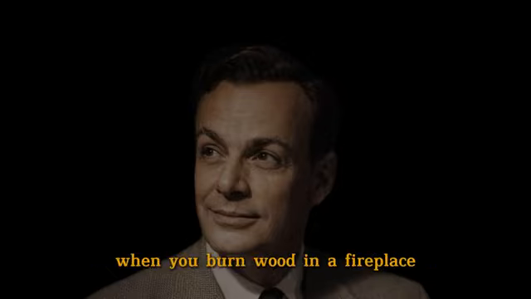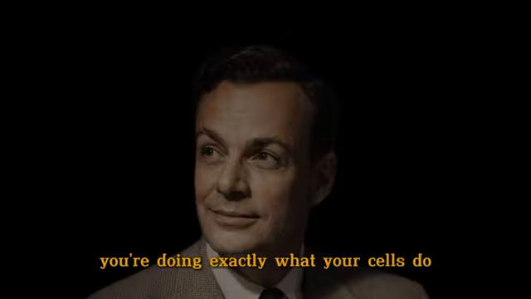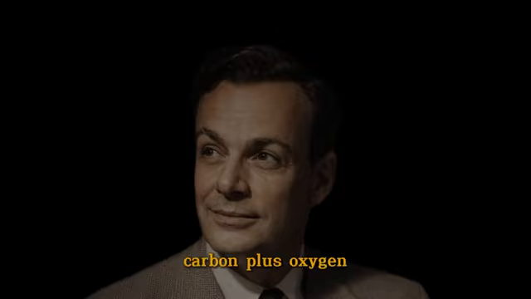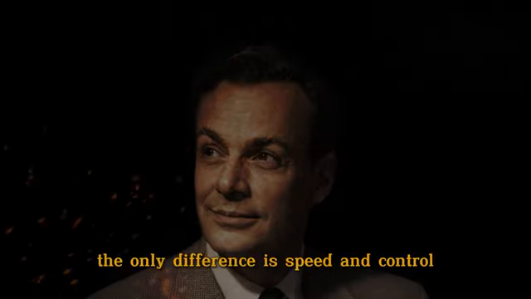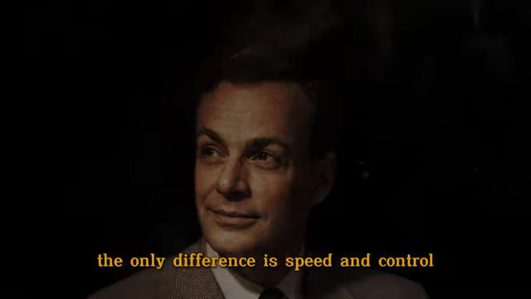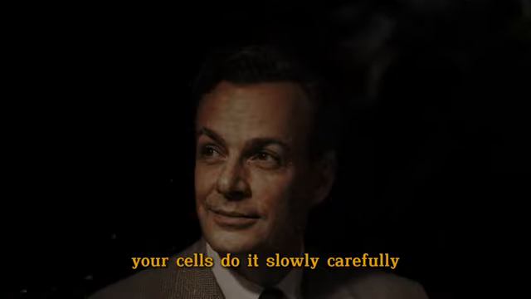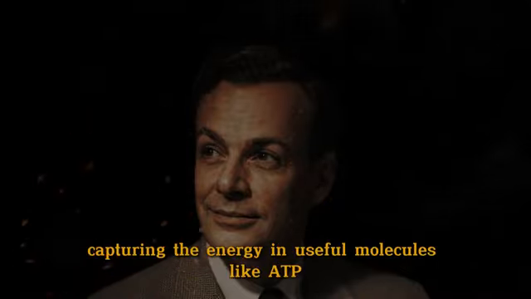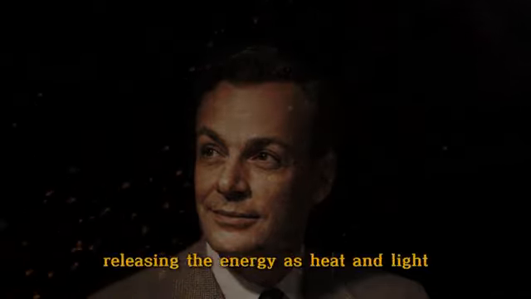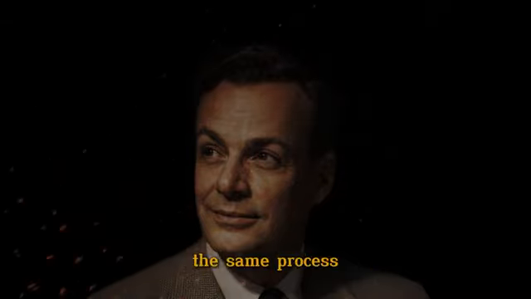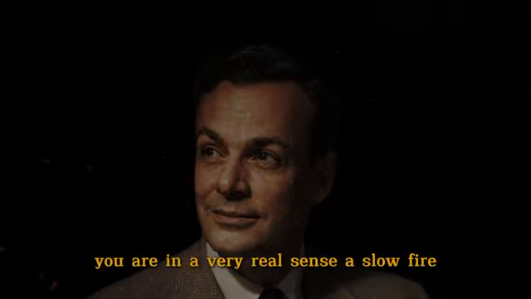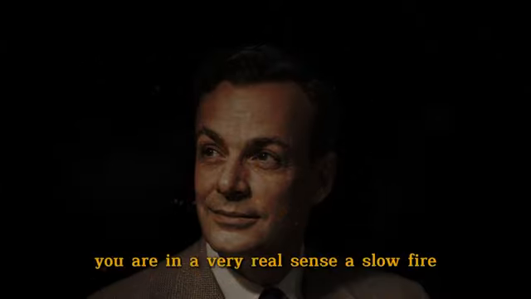When you burn wood in a fireplace, you're doing exactly what your cells do when they burn sugar. Same reaction. Carbon plus oxygen makes carbon dioxide and releases energy. The only difference is speed and control. Your cells do it slowly, carefully, capturing the energy in useful molecules like ATP. Fire does it all at once, releasing the energy as heat and light. But it's the same chemistry, the same process. You are, in a very real sense, a slow fire.